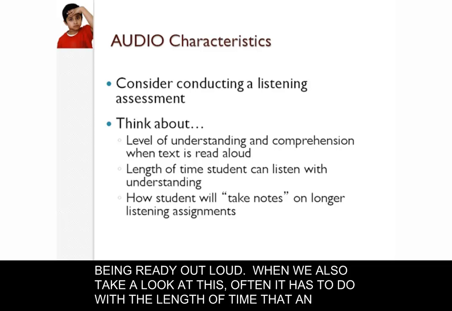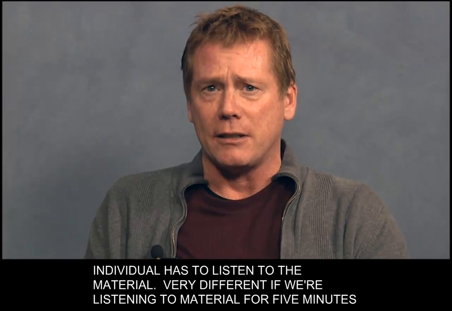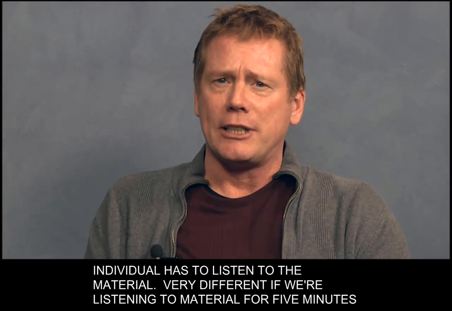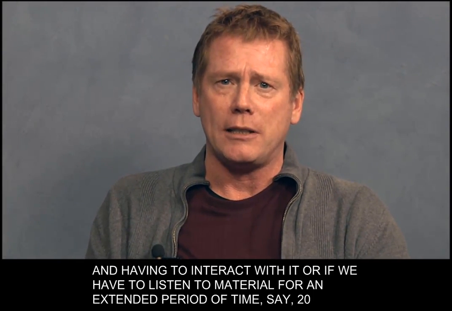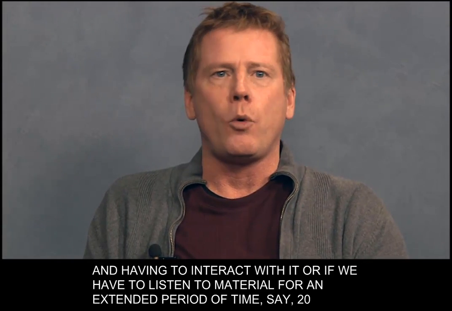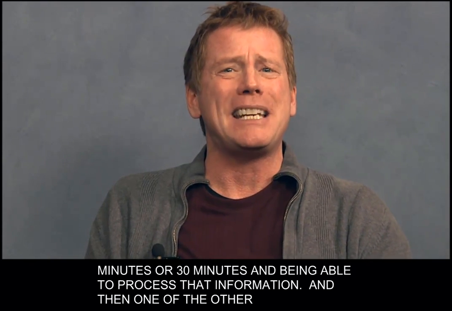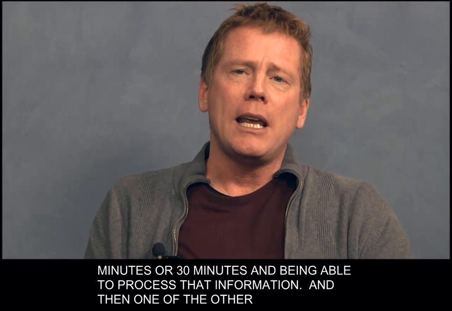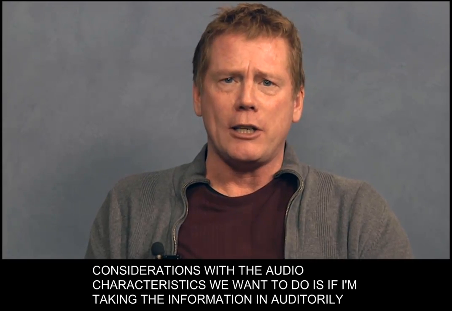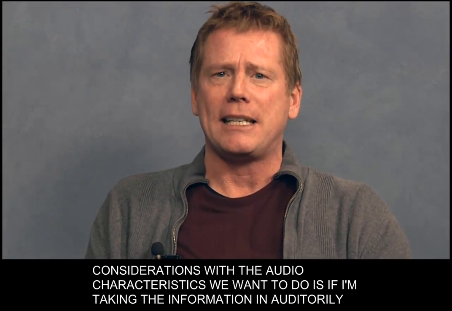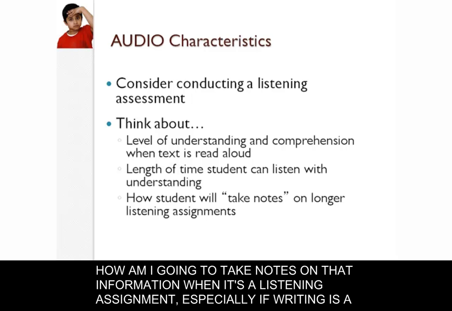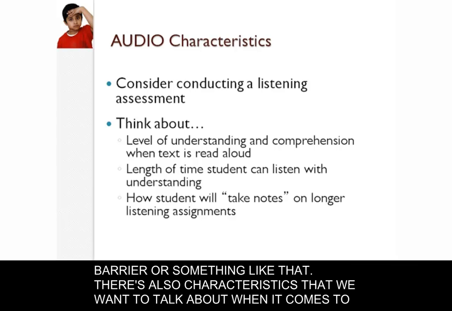When we also take a look at this, often it has to do with the length of time that an individual has to listen to the material. Very different if we're listening to material for 5 minutes and having to interact with it, or if we have to listen to material for an extended period of time, say 20 minutes or 30 minutes, and being able to process that information. And then one of the other considerations with the audio characteristics we want to do is if I'm taking the information in auditorily, how am I going to take notes on that information when it's a listening assignment, especially if writing is a barrier or something like that.